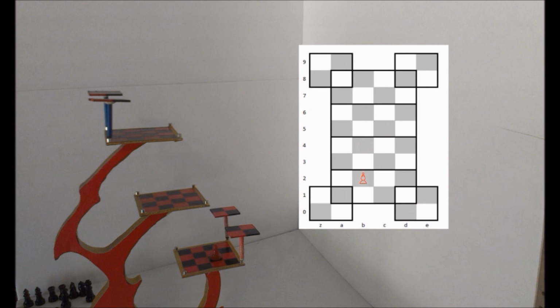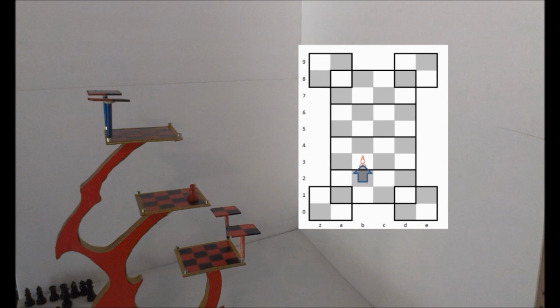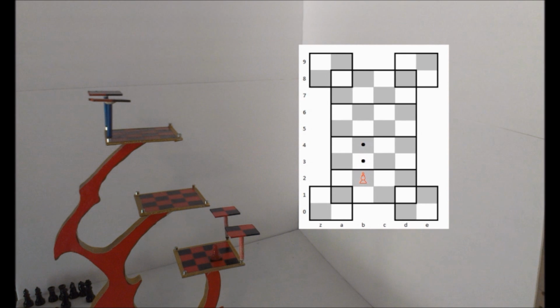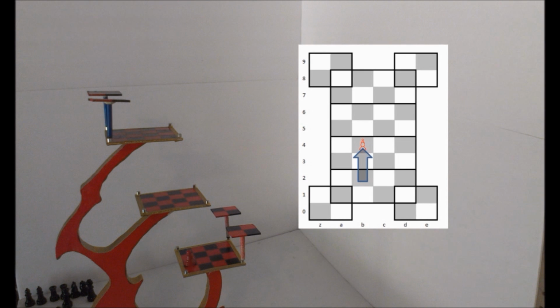3.7. The pawn. 3.7.a. The pawn may move forward to the square immediately in front of it on the same file, provided that this square is unoccupied. 3.7.b. On its first move, the pawn may move as in 3.7.a, or alternatively, it may advance two squares along the same file, provided that both squares are unoccupied.